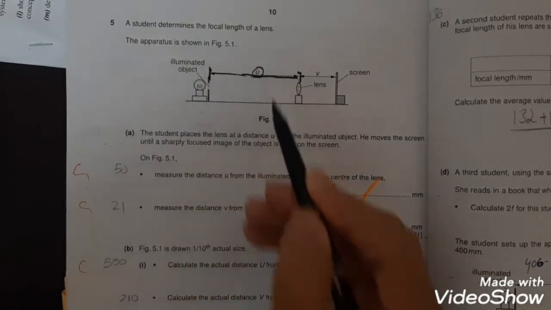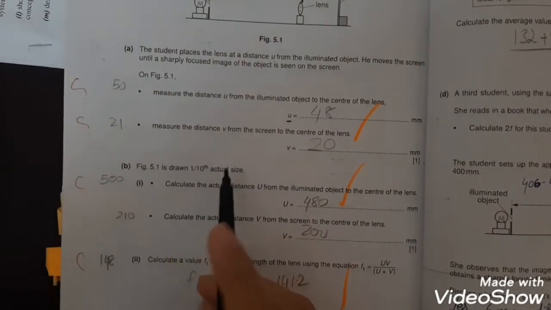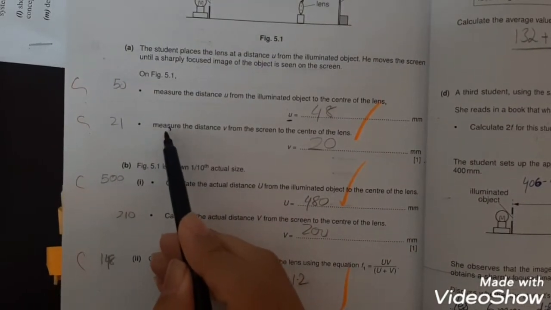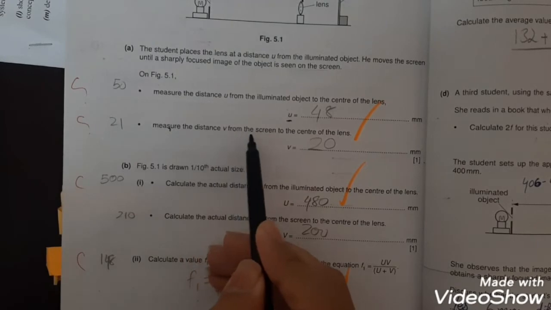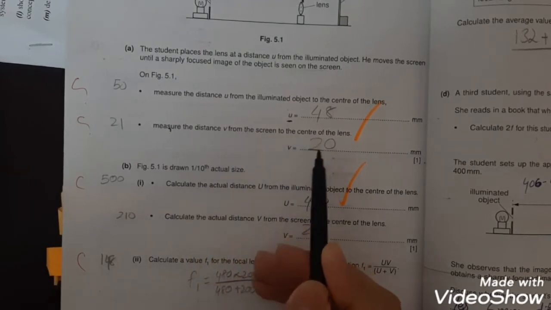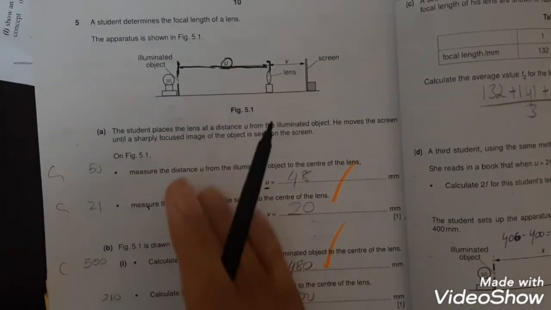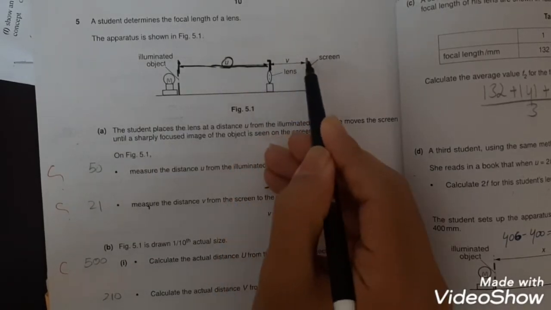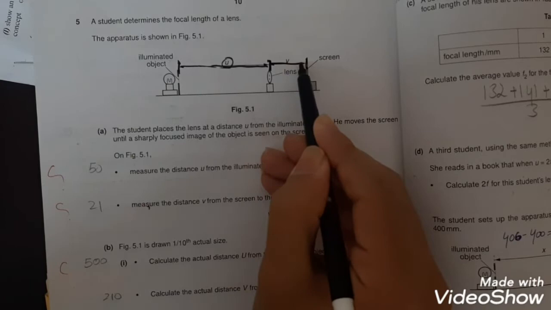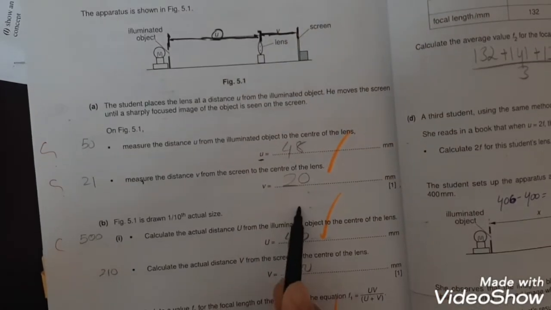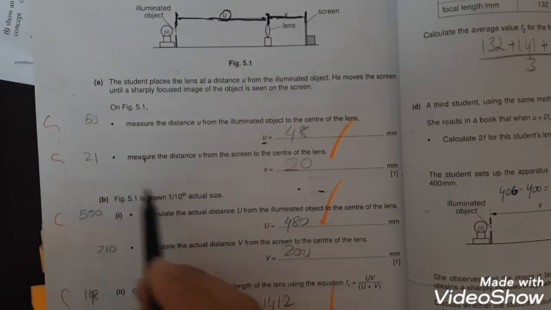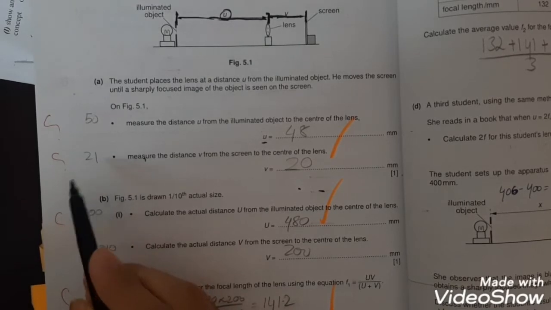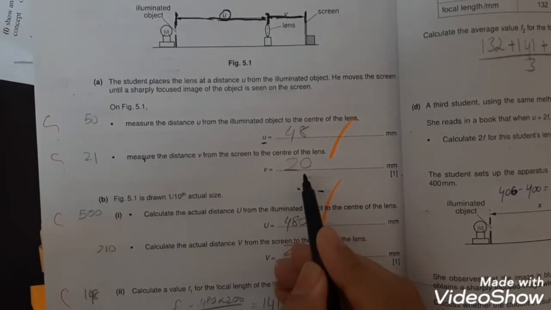Then in the second question, measure the distance v from the screen to the center of the lens. So we will measure the distance from here up till the screen, which is 20 millimeter, and over here I calculated 21 millimeters. So 1 millimeter can be a difference due to experimental accuracy.